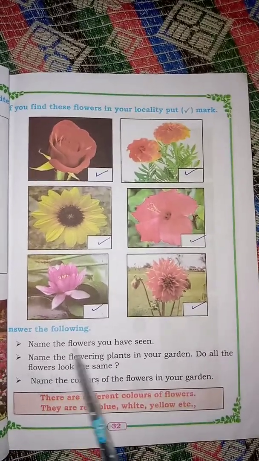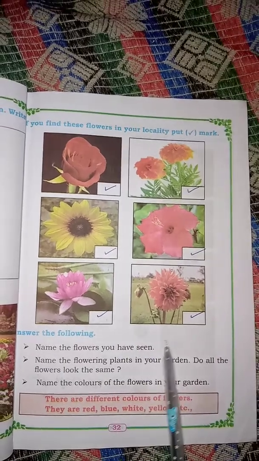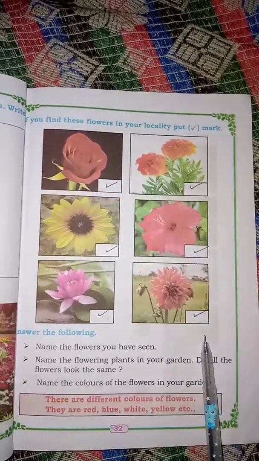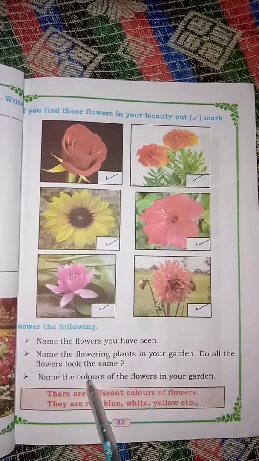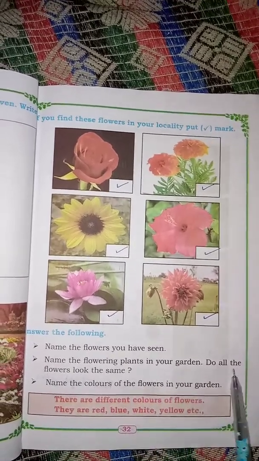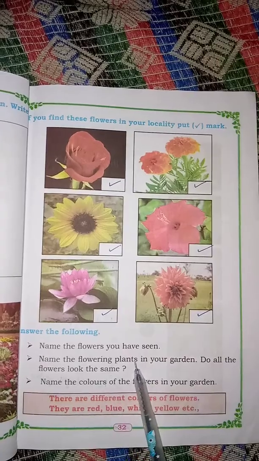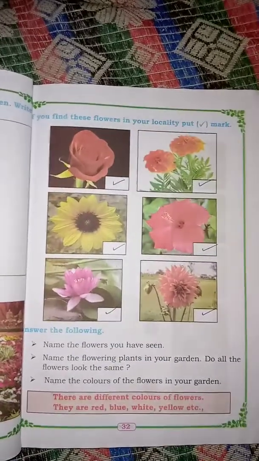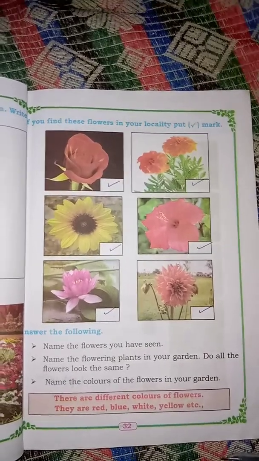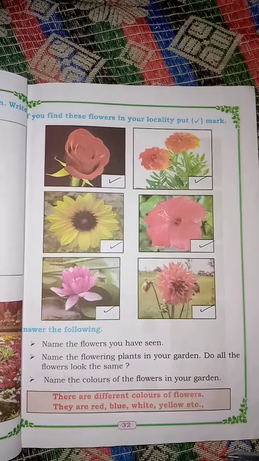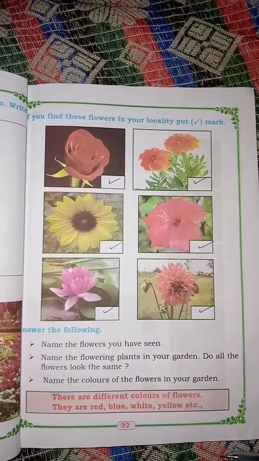Answer the following. Name the flowers you have seen. Whichever flower names, rose, marigold, hibiscus, like that. Whichever flower you have seen, you write the names there. Name the flowering plants in your garden. Do all the flowers look the same? In your garden, if you see the flowering plants, write their names: rose plant, hibiscus plant, like that. Do all the plants' flowers have the same shape? No, they have different shapes.